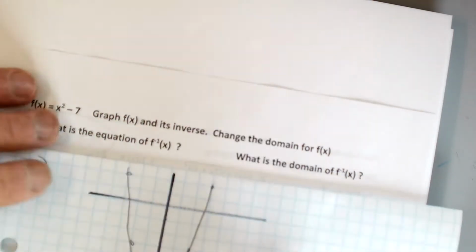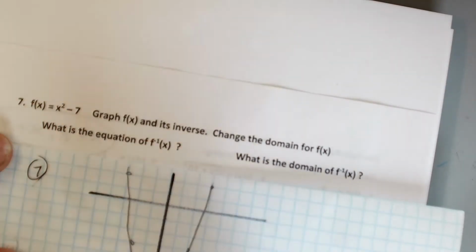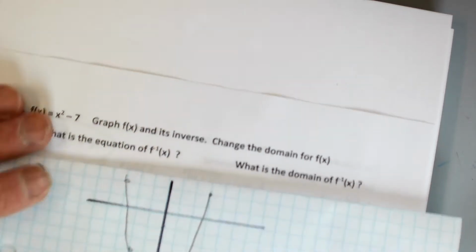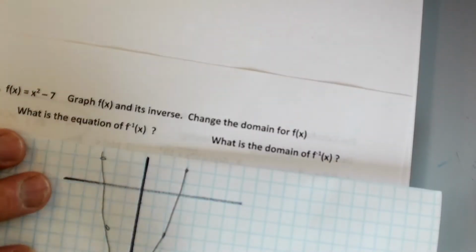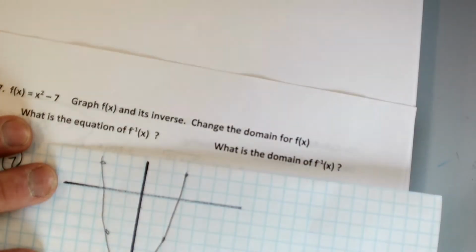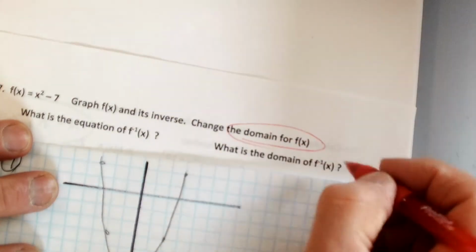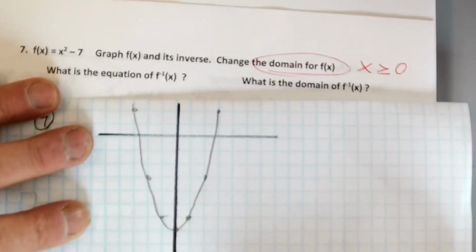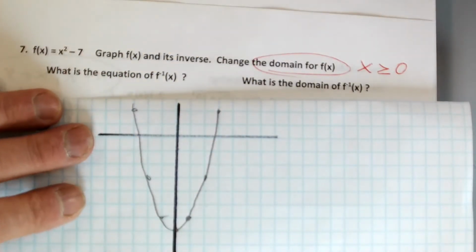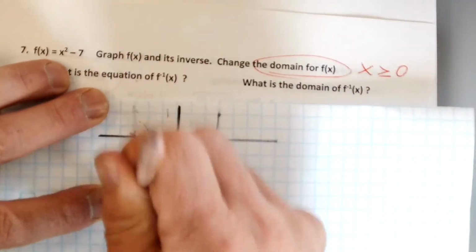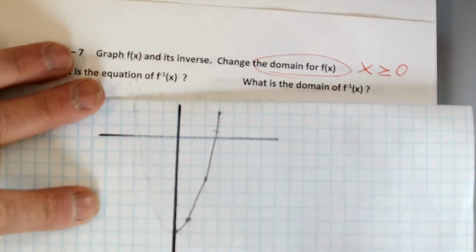Anyhow, here's the problem. This is not 1-to-1, so this will not have an inverse. So we change the domain. So right off the bat, we're going to say, okay, wait a minute, change the domain. Let's set x greater than or equal to 0. That's the first thing I'm going to do. So when I do that, I'm able to get rid of the back half of my graph. By doing that, my graph becomes 1-to-1, or it will pass the horizontal line test.